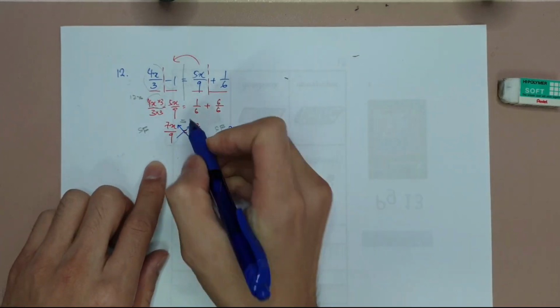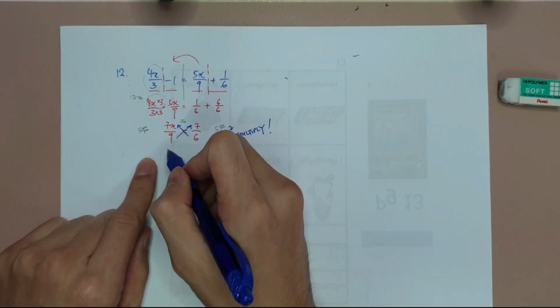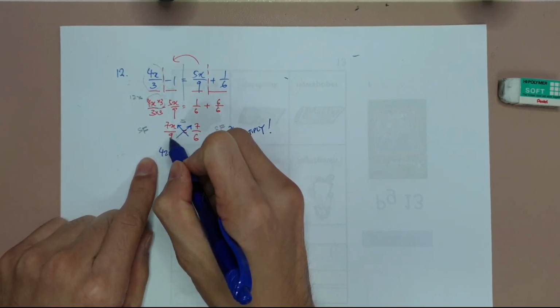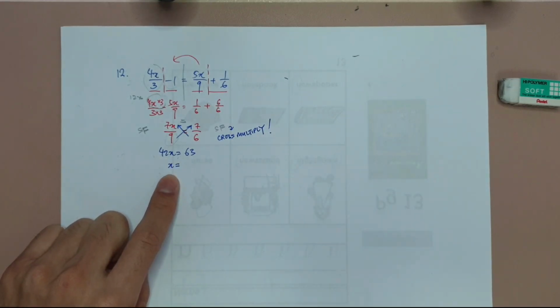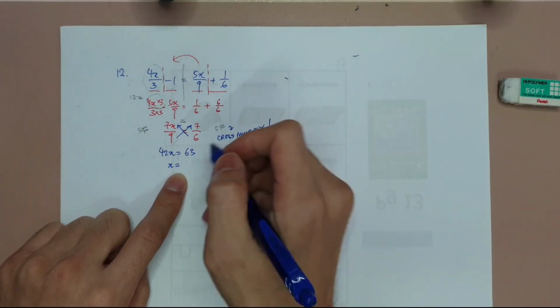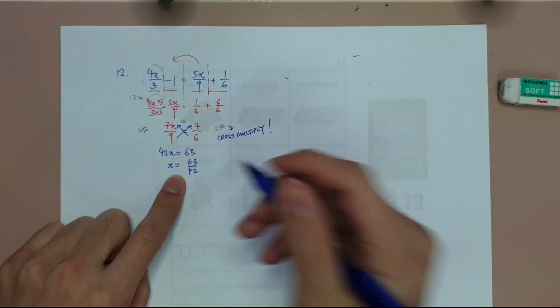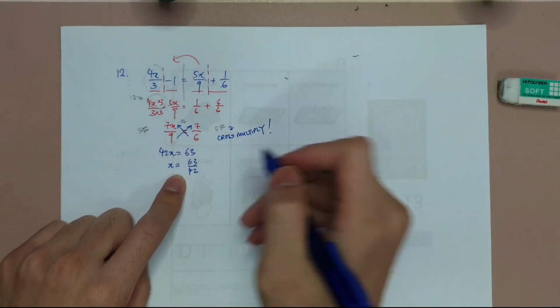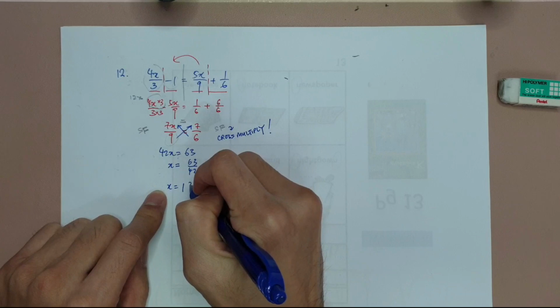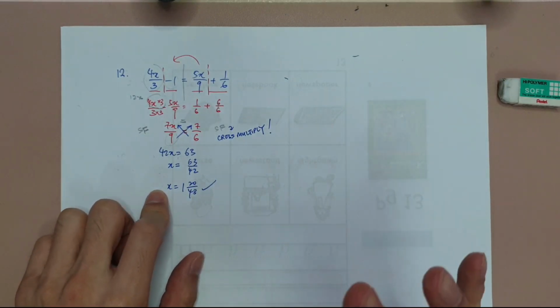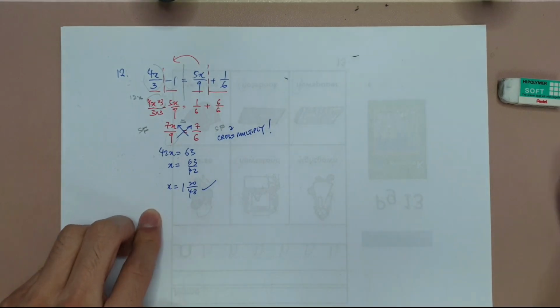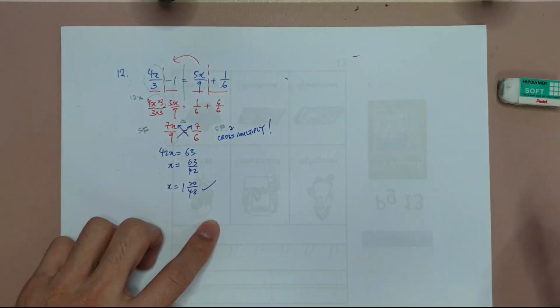Okay, so 7x times 6, you get 42x. 9 and 7, you get 63. So x equals to 63 divided by 42. Wait, 63 divided by 42, you will get this answer. Sorry, I want it to be a mixed number. So it will be x equals to 1 and 1 over 2. Understand? But of course, remember, don't put decimal point. Fraction is always the best in your linear equation. Okay, now increase the level.